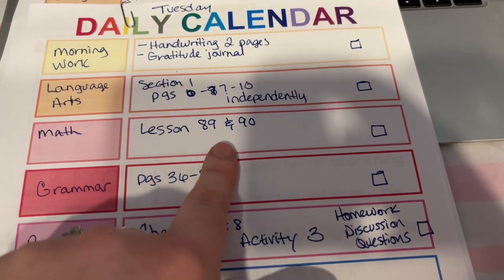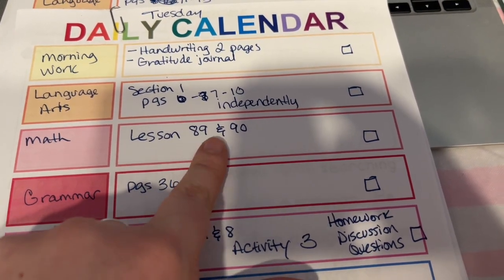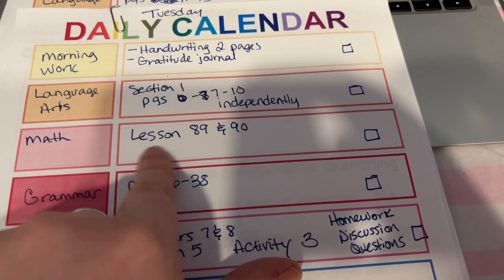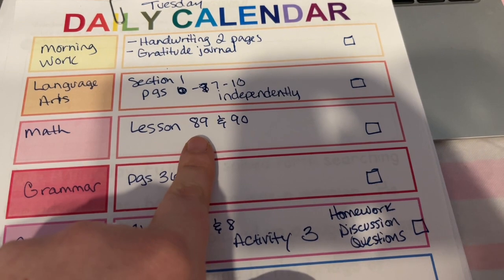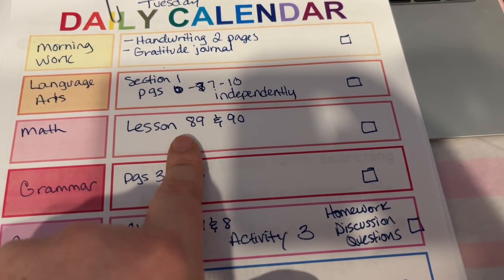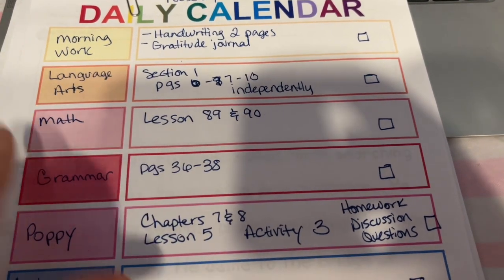Because we only school 3 days a week, I like to throw in a day that we do 2 lessons in math, especially if they're easy and we can manage to do 2 in one day. That way we're doing 4 lessons of math a week, which has always been the plan.